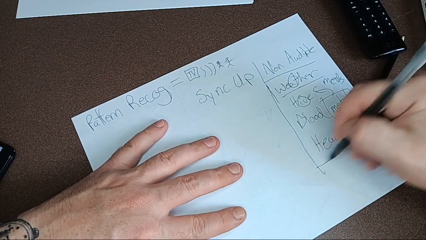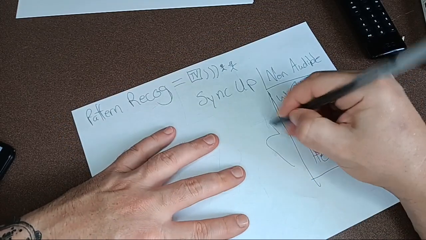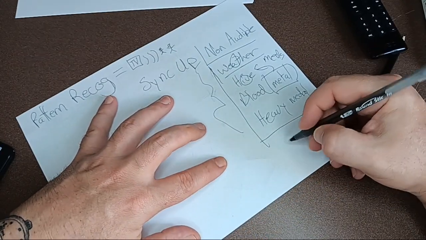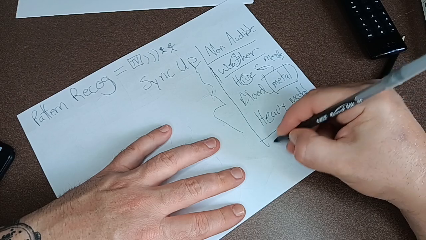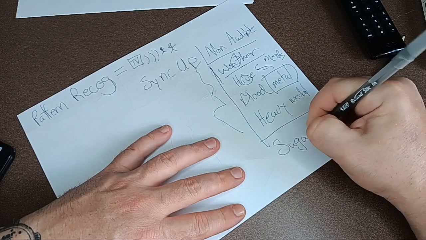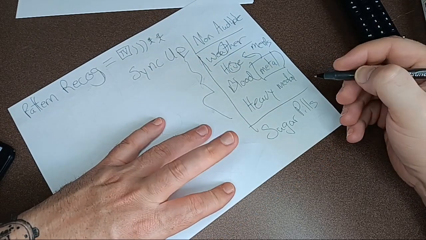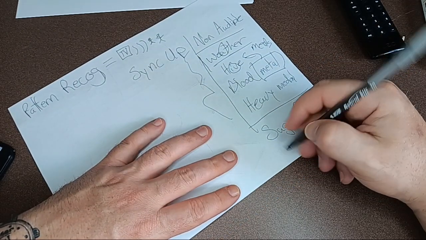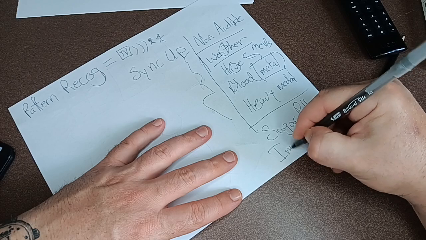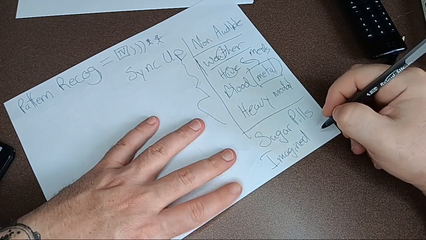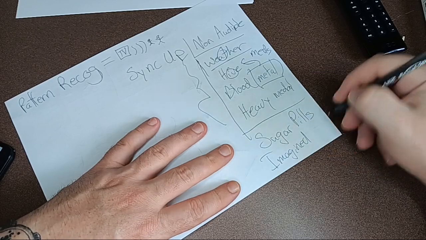And then, once you understand all this, or understand a version, then you go into the fact that sugar pills or imagined results.